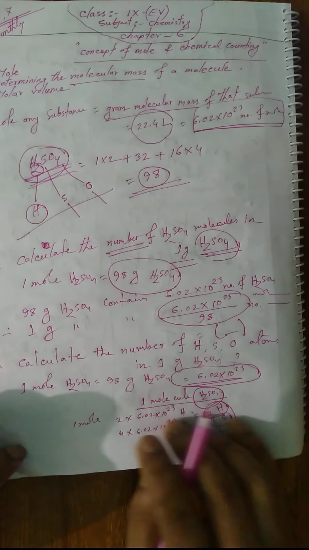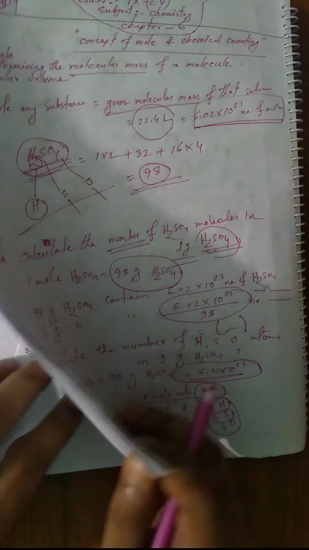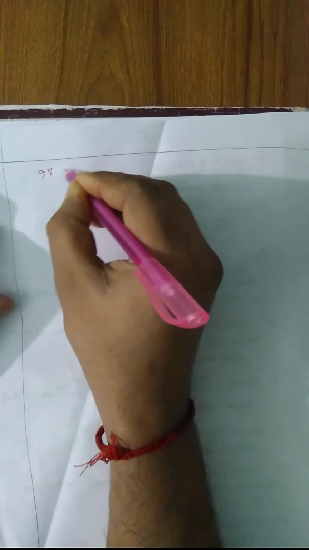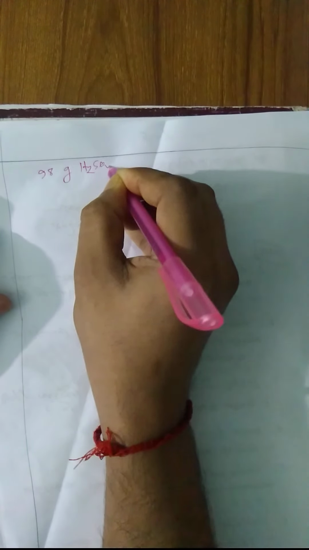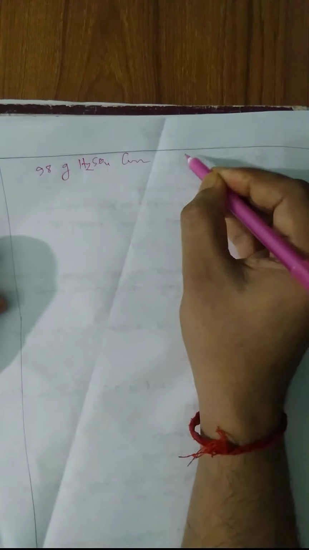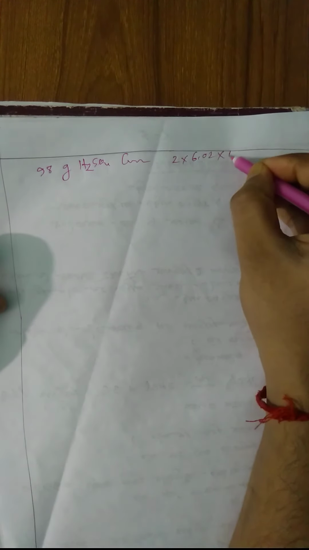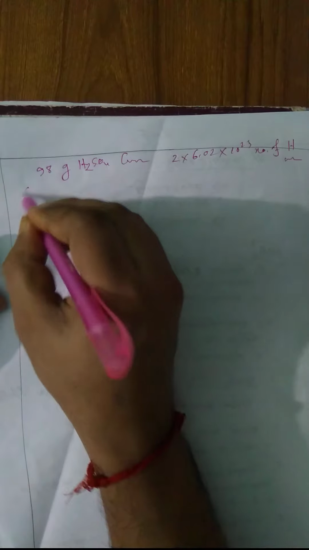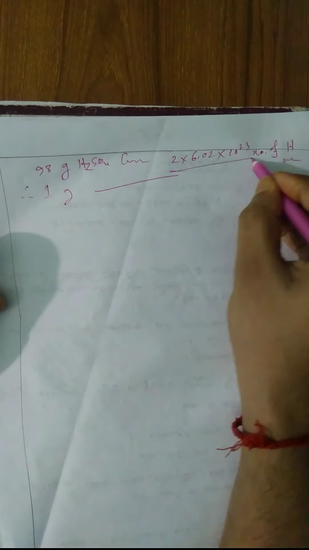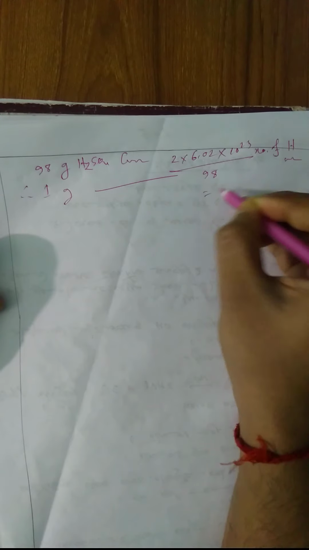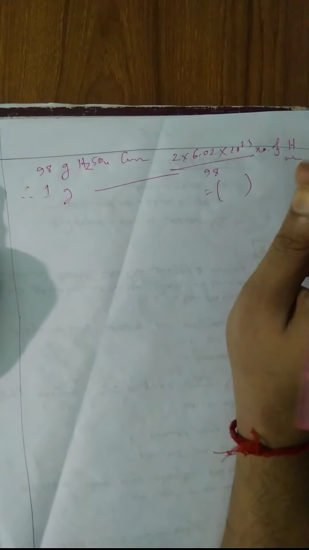So 98 gram, that means 1 mole, contains 2 multiplied by 6.02 into 10 to the power 23 number of H atoms. So 1 gram contains this divided by 98, and the answer will be the number of hydrogen atoms.